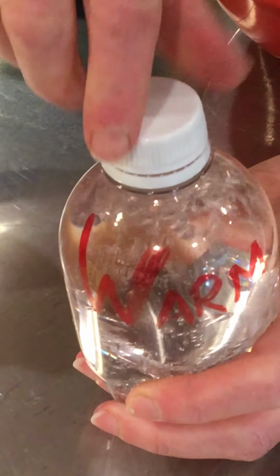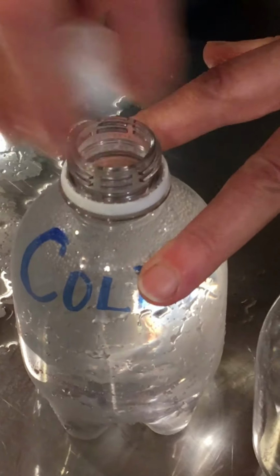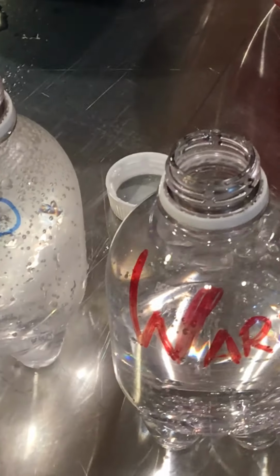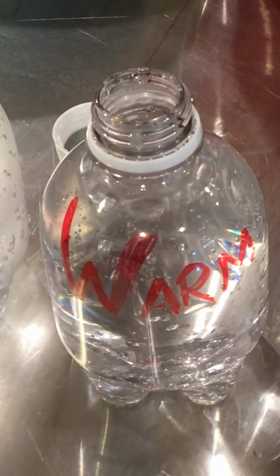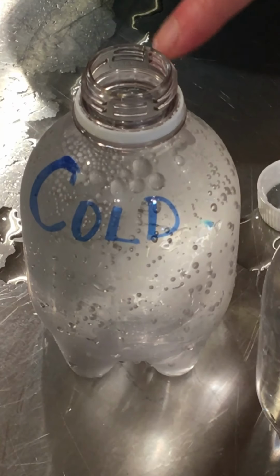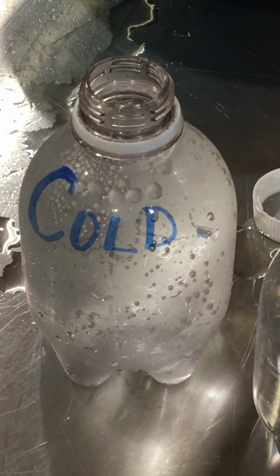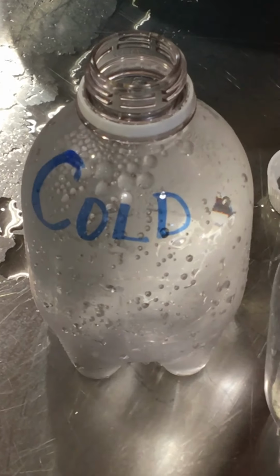Whew! Look at those big, fast moving bubbles. Now let's look at the cold one. Notice that carbon dioxide is less soluble in warm water. That means it's coming out of the warm water. It doesn't stay dissolved. In cold water, the carbon dioxide stays dissolved in the cold water. So now you know something about the movement of carbon dioxide coming out of warm water and cold water.